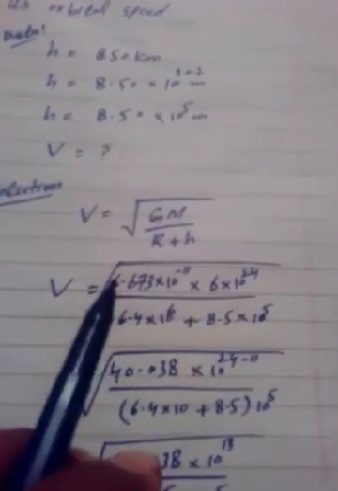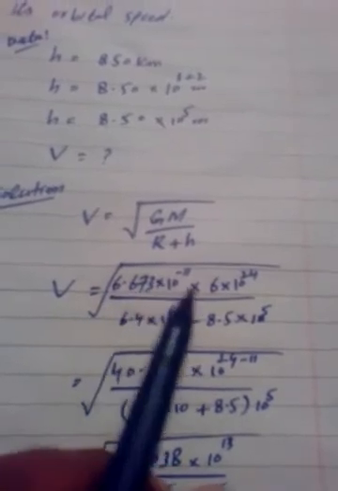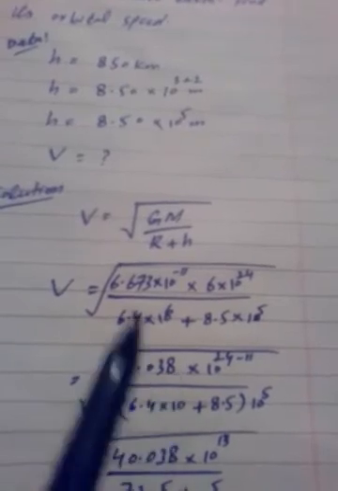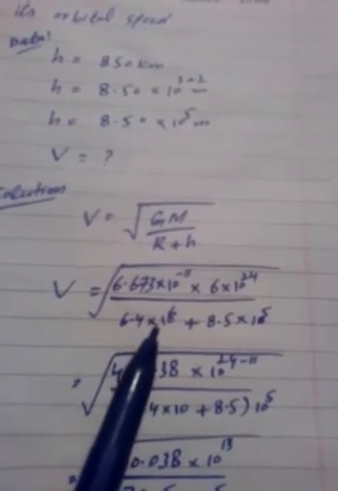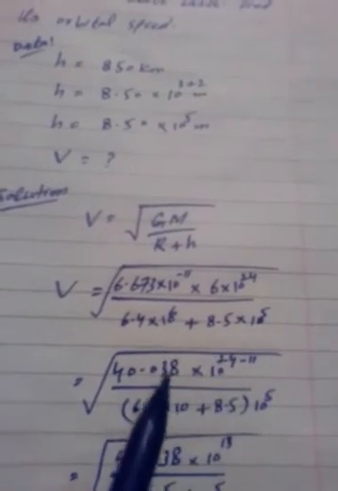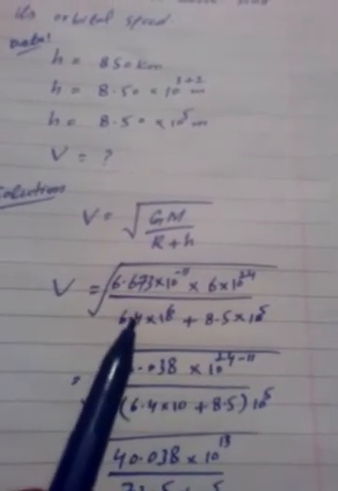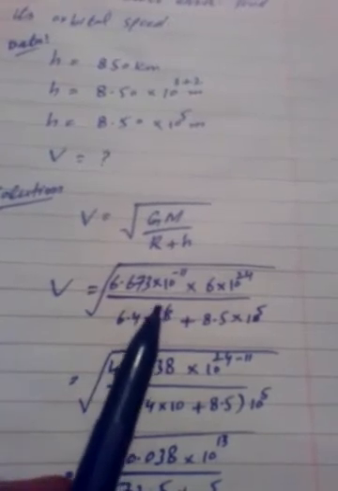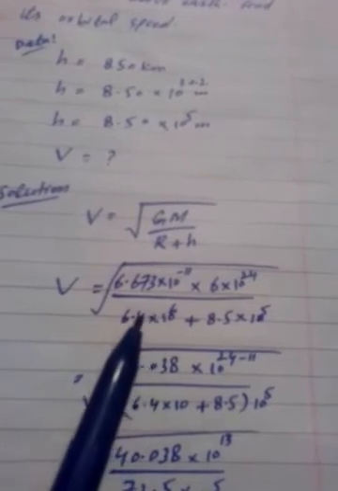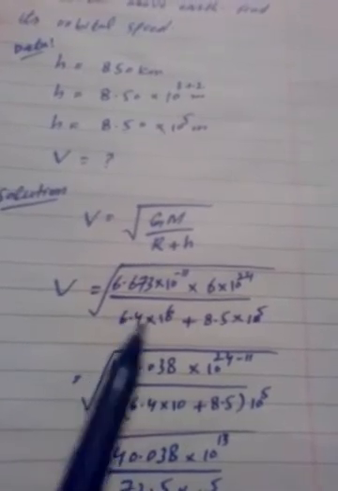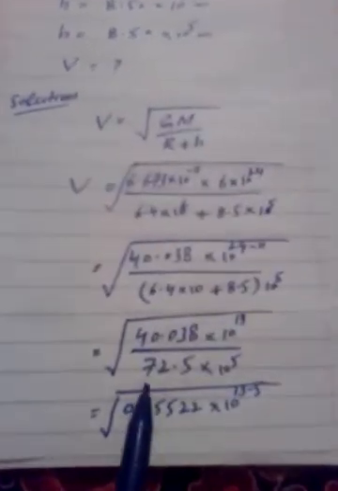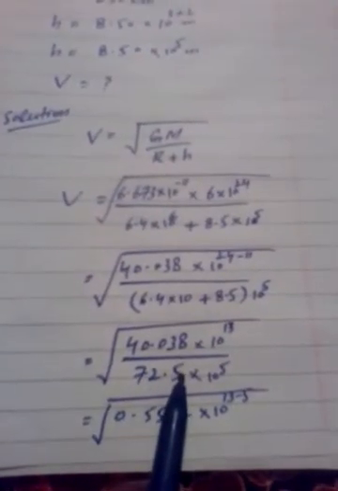Next we multiply 6.673 by 6, that will become 40.038. Then at the denominator we take 10 raised to power 5 as common, and it will become 6.4 multiplied by 10 raised to power 1. 10 raised to power 1 means 10. It will be multiplied with 6.4, and 8.5 will be added to it, and it will become 72.5.